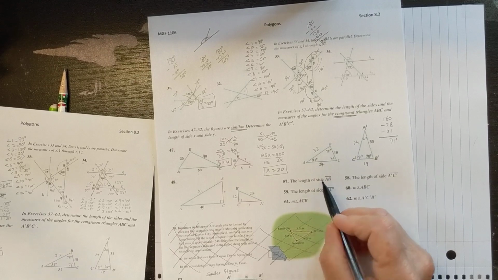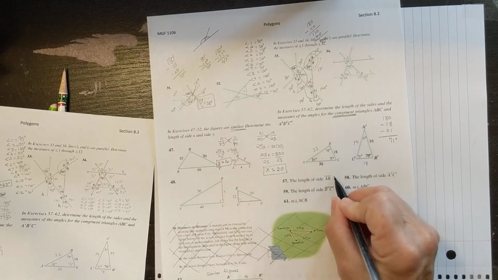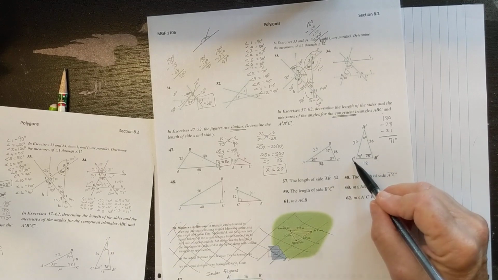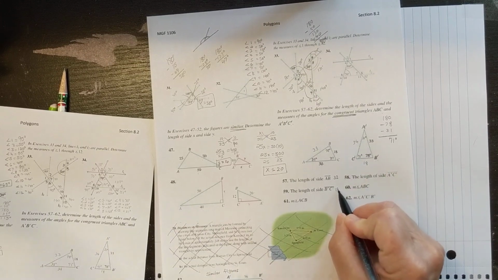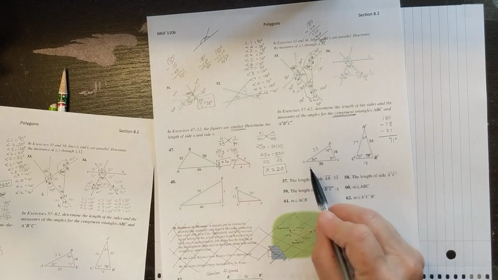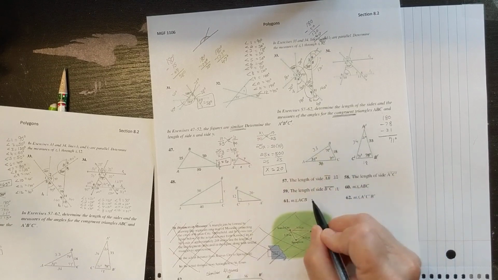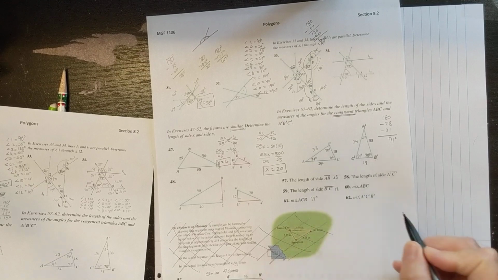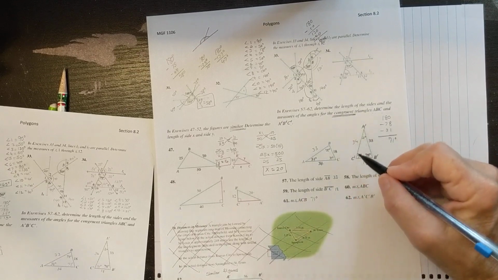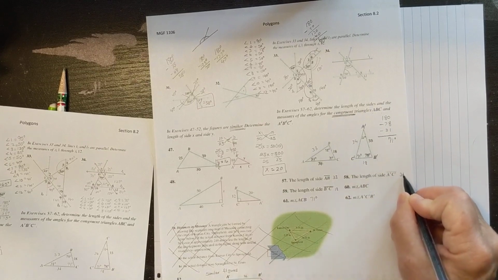What is the length of AB? Well, it's 33. What is the length of B prime, C prime? Well, it's 18. What is the measure of angle ACB? ACB is 71 degrees. What is the length of A prime, C prime? A prime, C prime is 34.